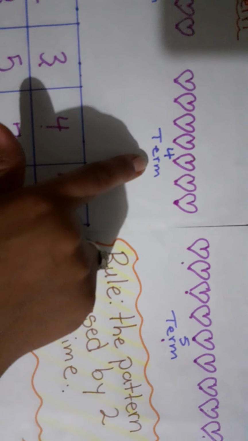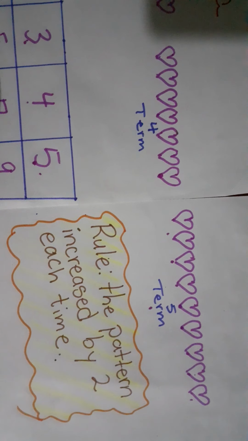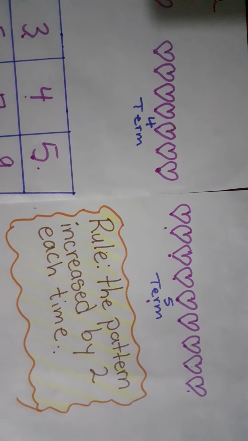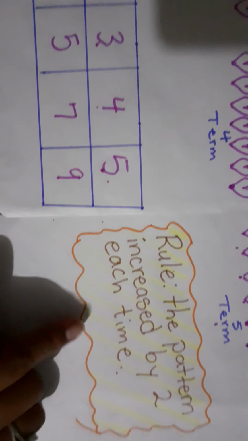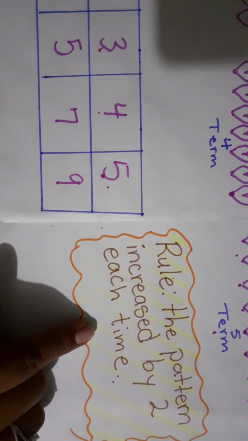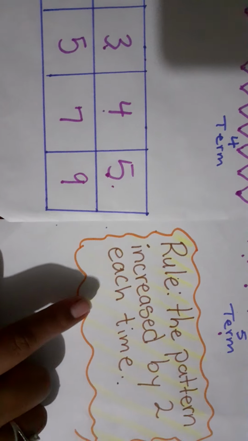Now, from the fourth term to the fifth term, how many hearts were added? 2 again. So we can see that the rule is correct. The pattern increased by 2 each time.